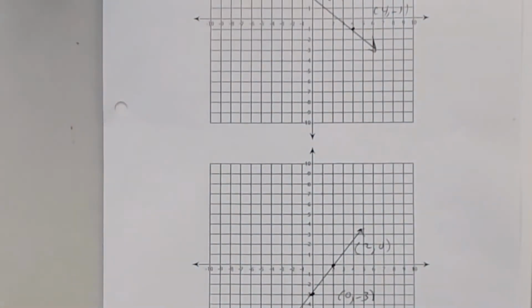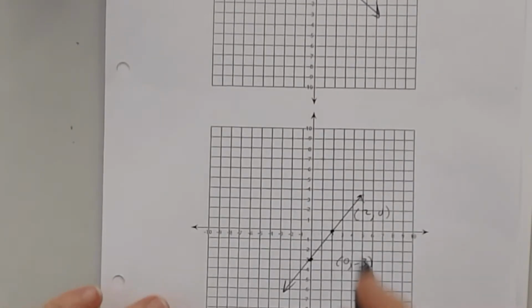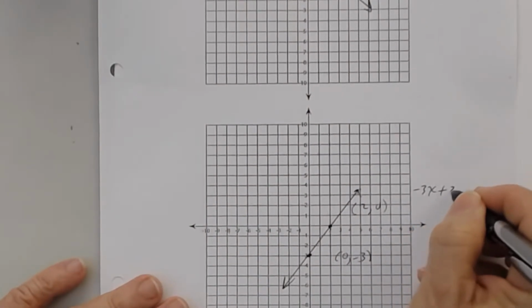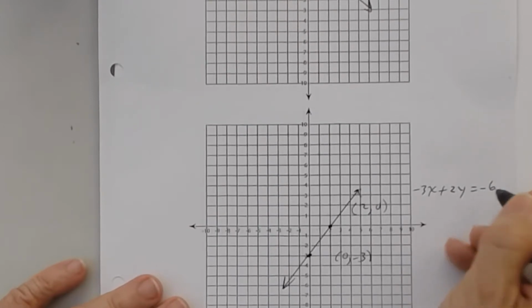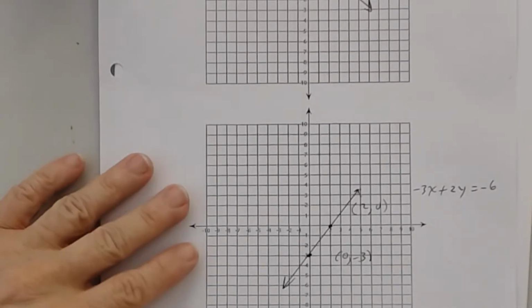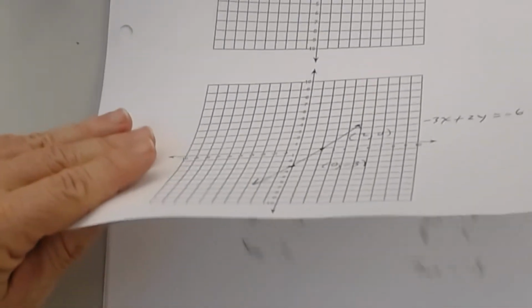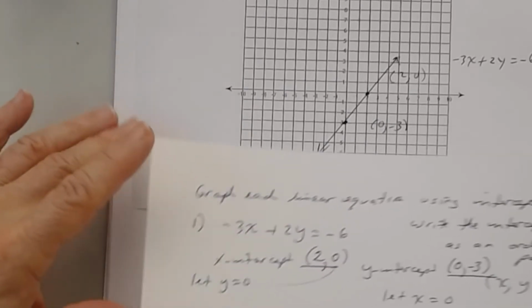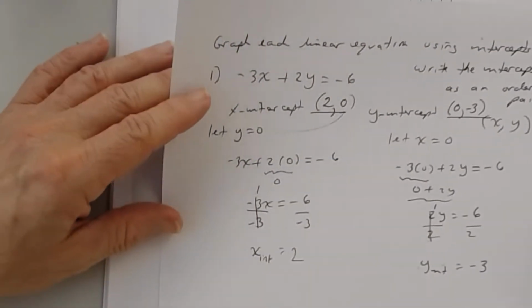All right, so that's the line for negative 3x plus 2y equals negative 6. Okay? All right, so let's look at the next one. Number 2 of this part, we have x plus 2y equals 6.